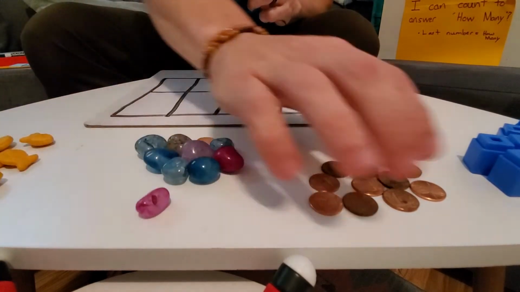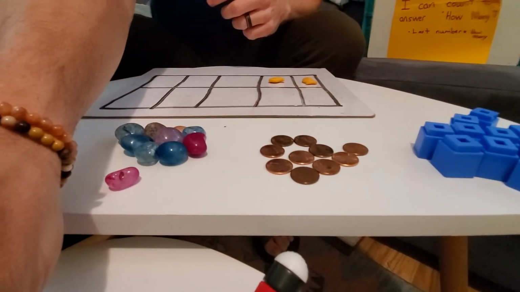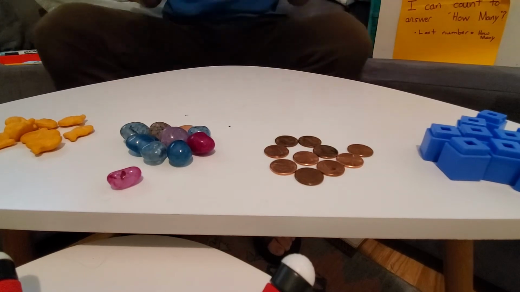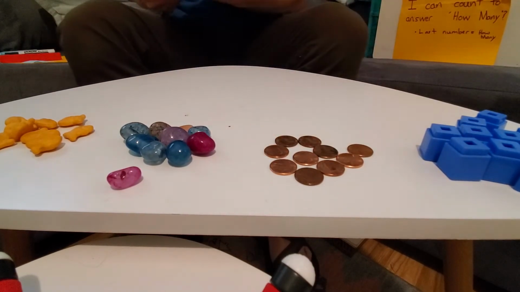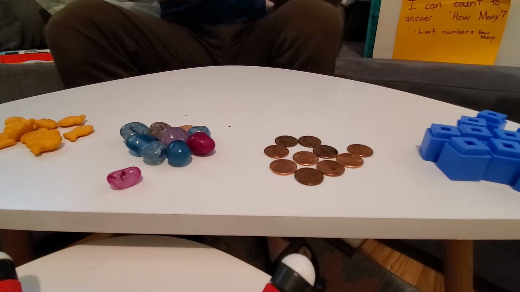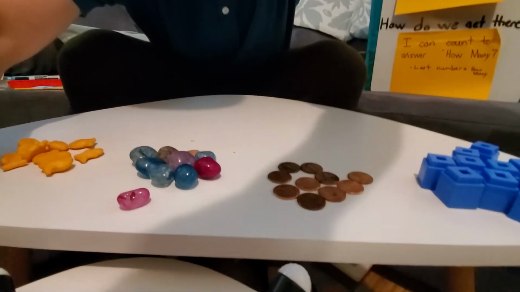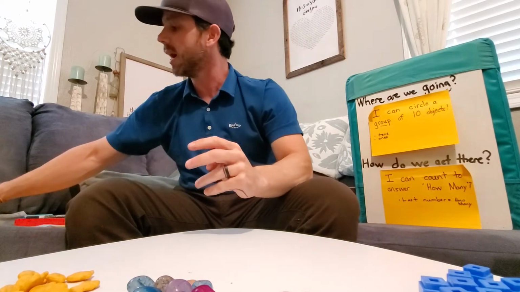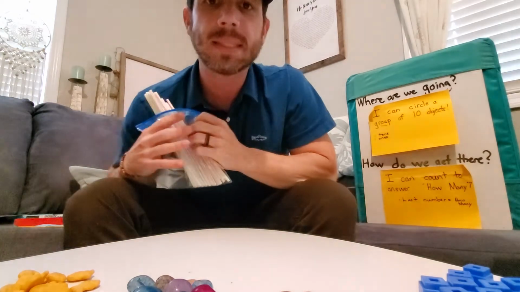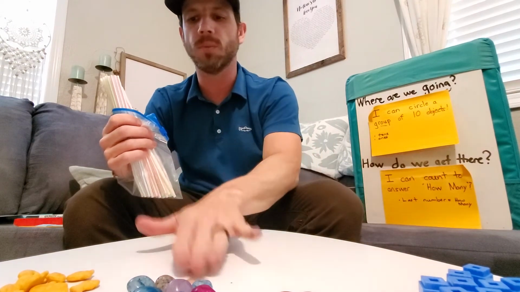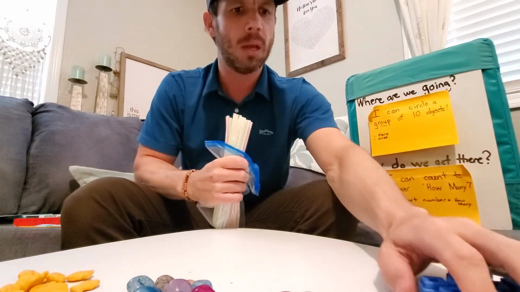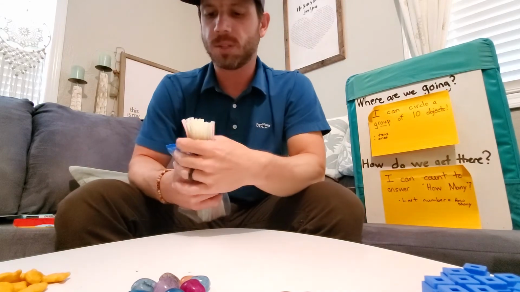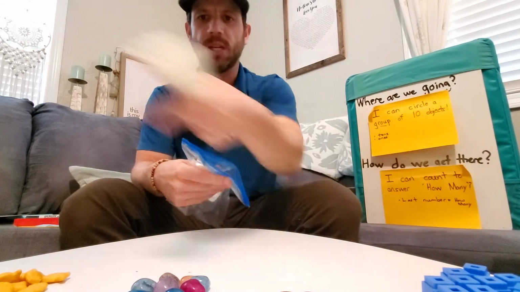So here I have 10 linking cubes, 10 pennies, 10 rocks, and 10 goldfish. And we did that using a 10 frame. Great job. All right. Now, I want to show you, we just counted out groups of 10 items. Well, in here, I have some straws. Because now I would like to find out how many groups of 10 did we have. I see we have some blue linking cubes, some pennies, some rocks, and some goldfish. Let's count out 10 straws to go with each one of these groups.